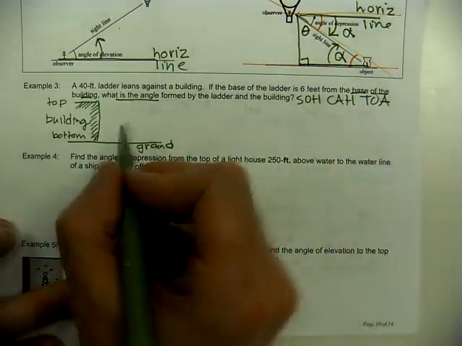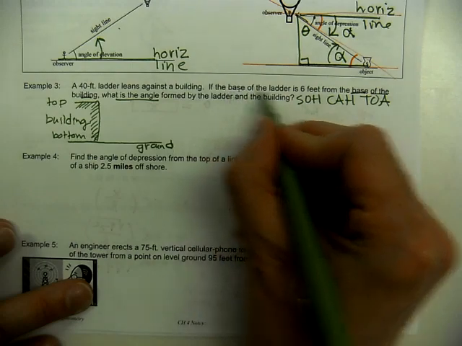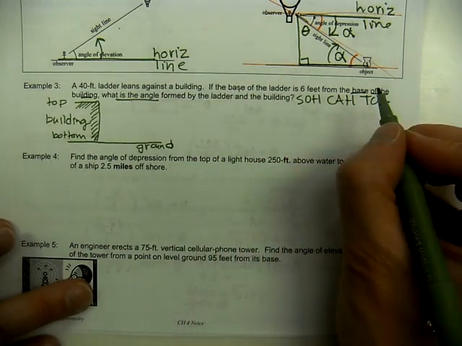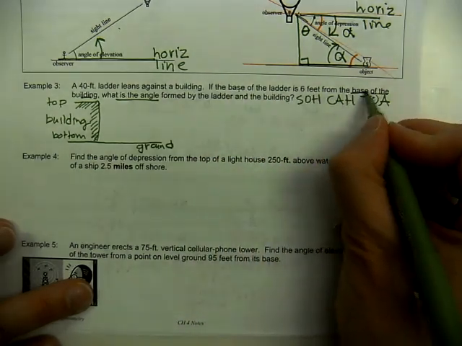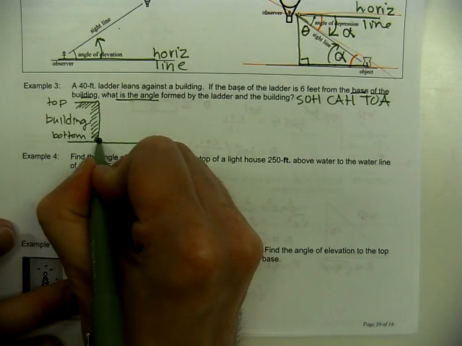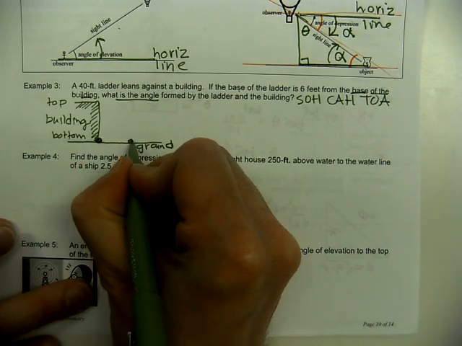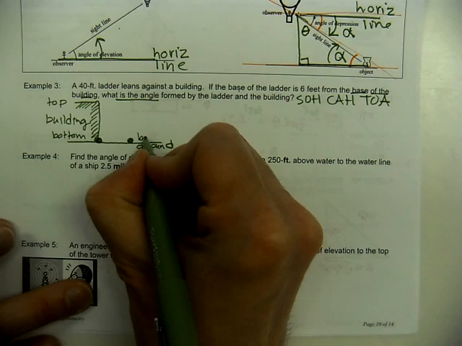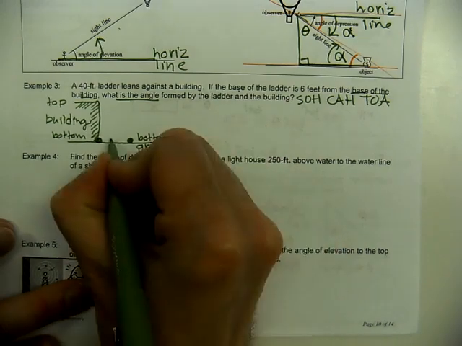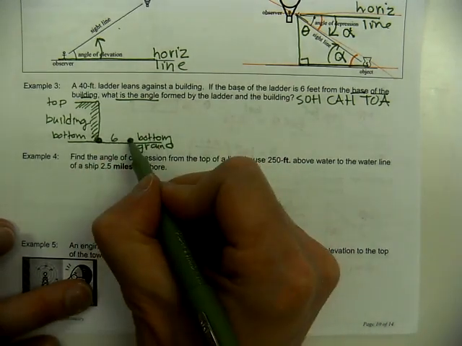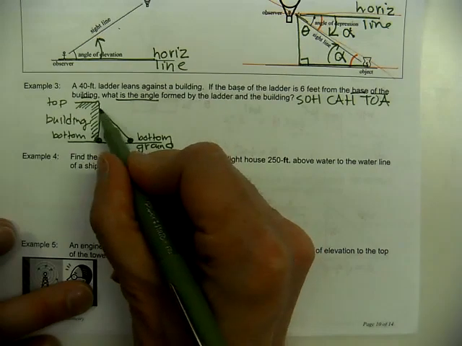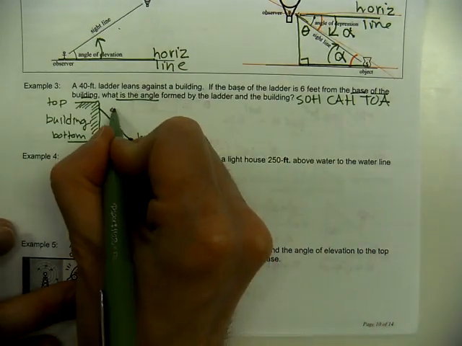So we want to make sure that we're talking about the base of the ladder. The bottom of the ladder is positioned 6 feet from the base or the bottom of the building. So here's the bottom of the building. So that means we should have the bottom of the ladder, and that's going to be 6 feet apart. So this ladder is leaning against the building, and that ladder is your 40-foot ladder.